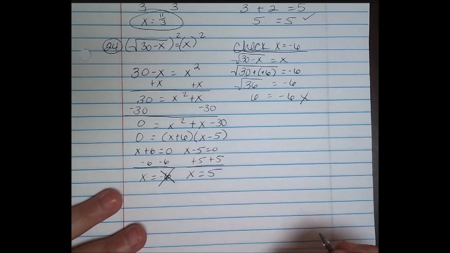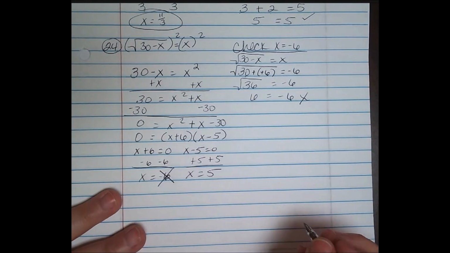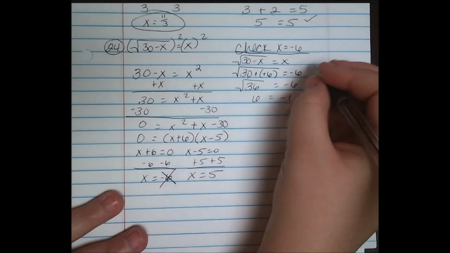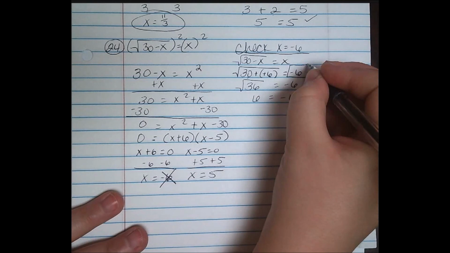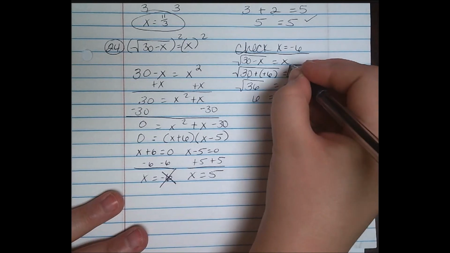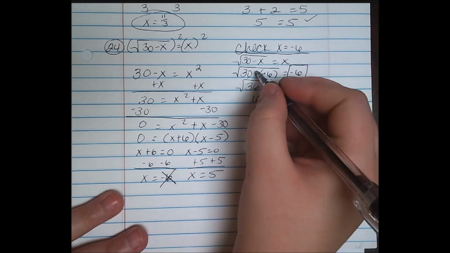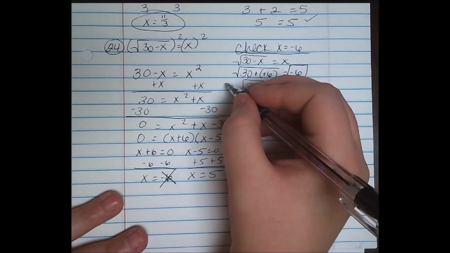Remember, we learned in our lesson that if we had this negative right here equal to a radical by itself, then we know that that solution does not work, because you can never take the square root of something and get a negative solution.